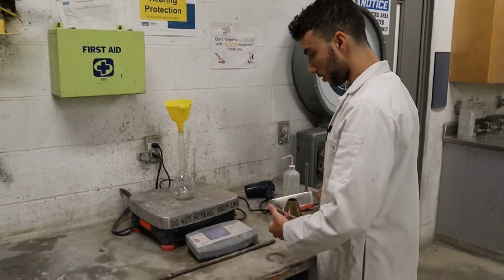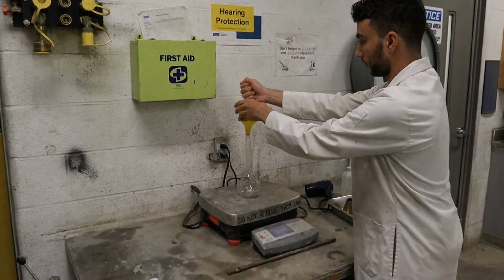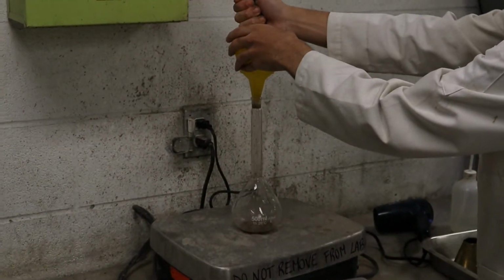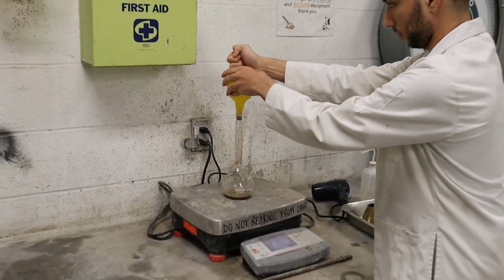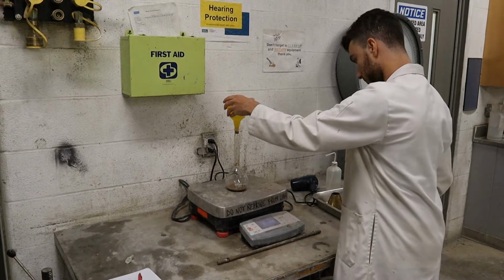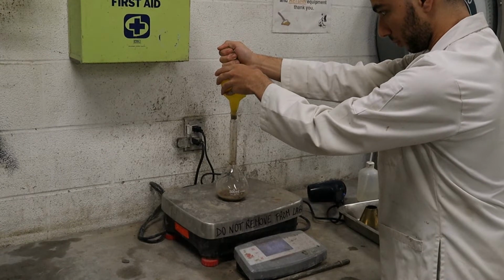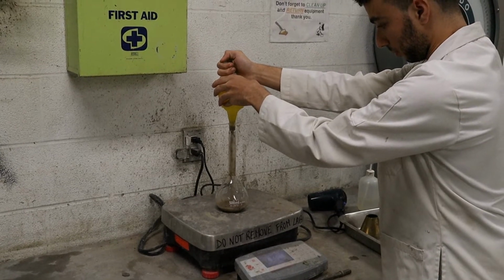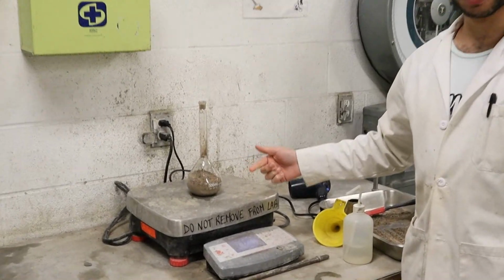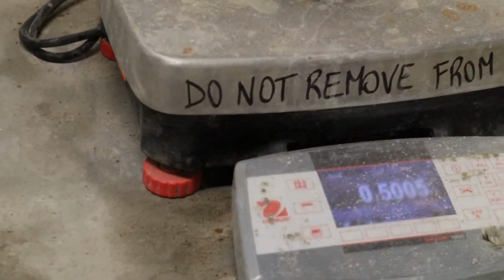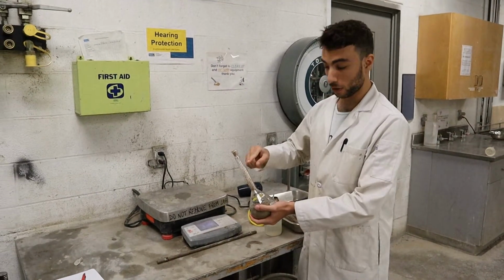So now we're adding 500 grams of SSD aggregate in the empty pycnometer. So now we added 500 grams of SSD in an empty pycnometer. And now we're going to fill the pycnometer with water until the datum point.